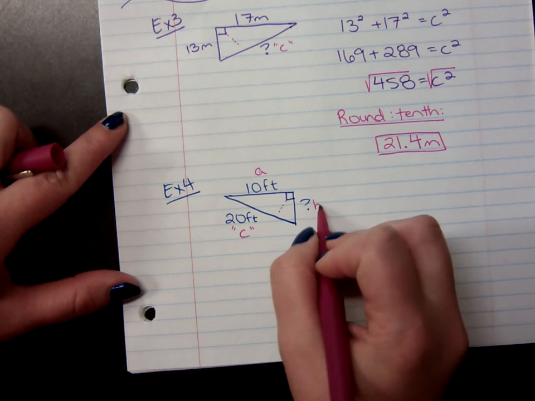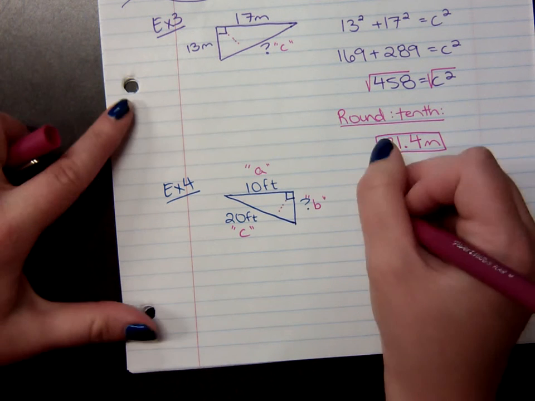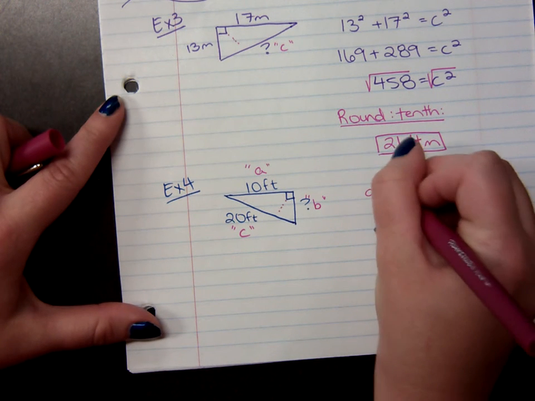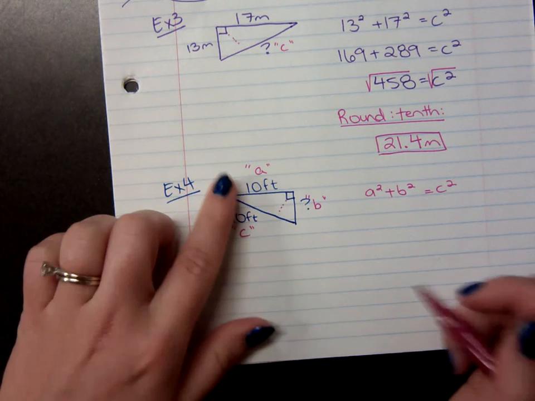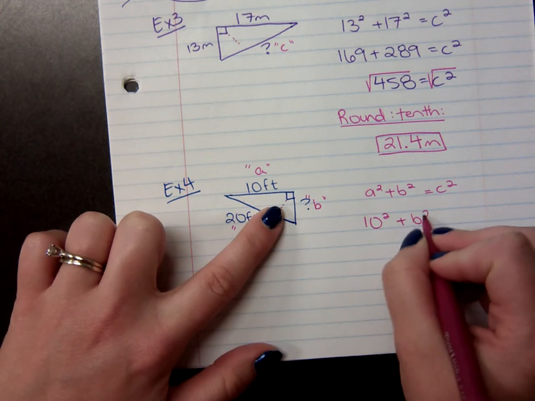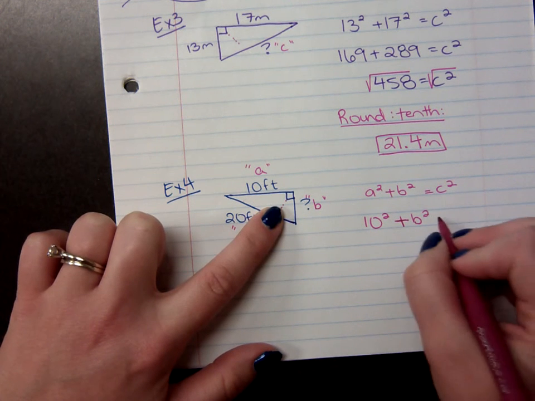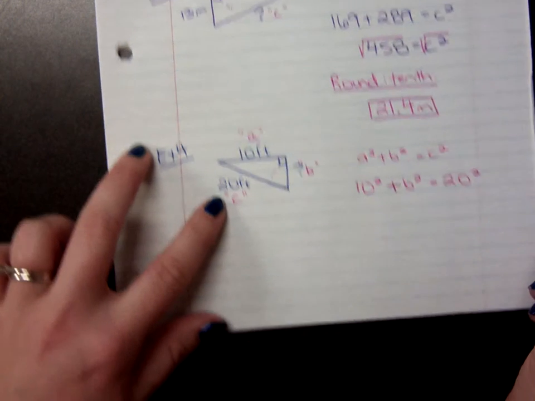This time we have side C. We don't have one of the legs. A or B does not matter. So when we set up our equation, A can be 10 or B. B can be unknown or A can be unknown, doesn't matter. But this time we know side C is 20.